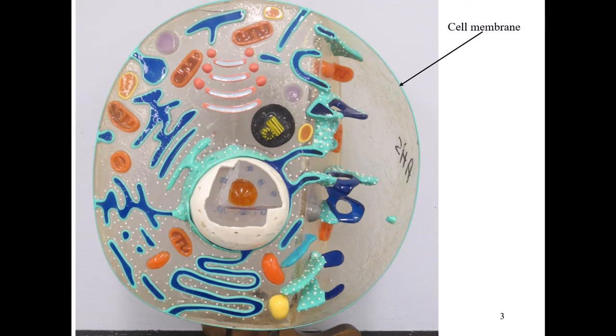So take a look at the first structure. This is known as the plasma membrane. You could also call it the cell membrane. That's the way I labeled it here. And you could even call it the plasmalemma.